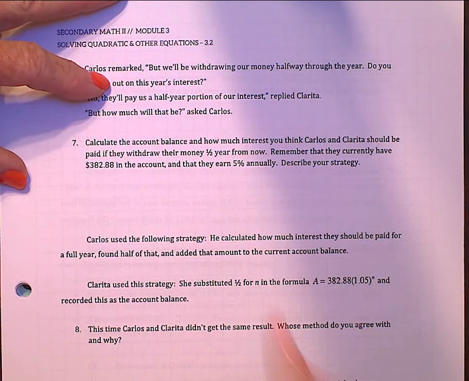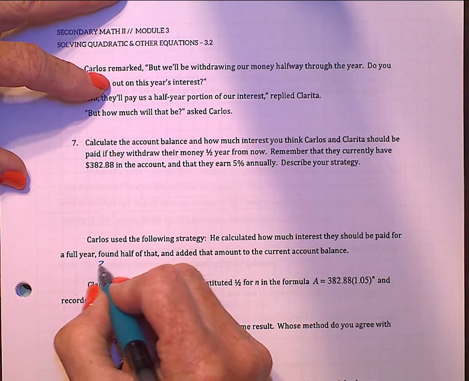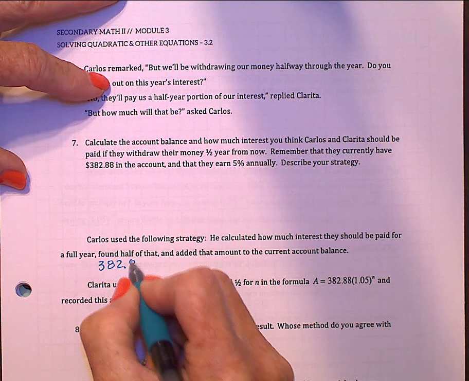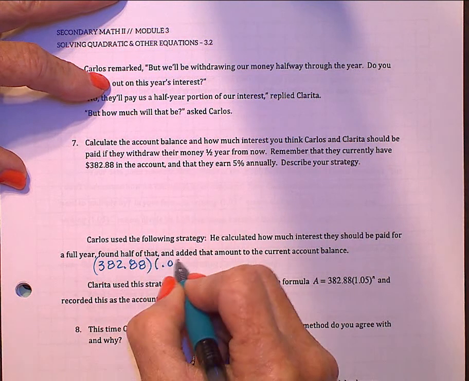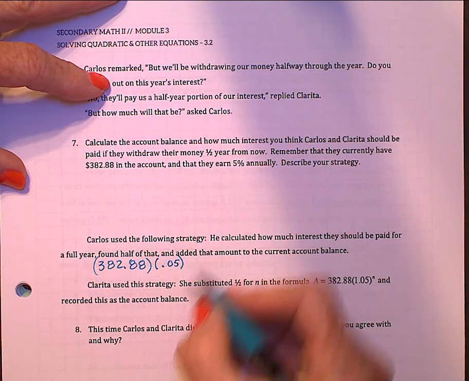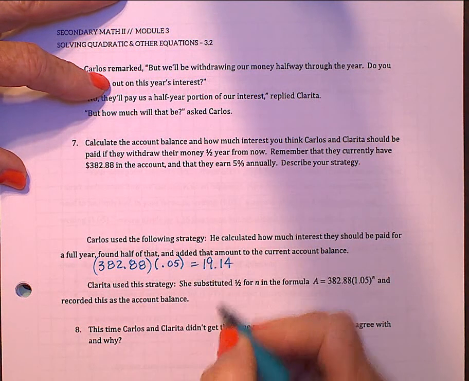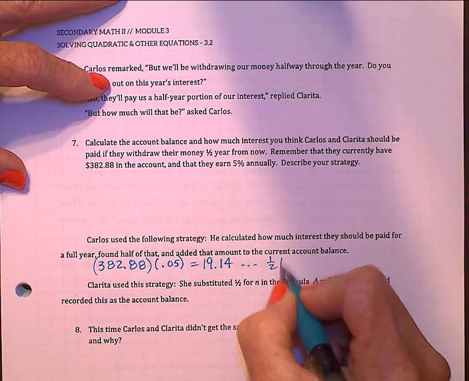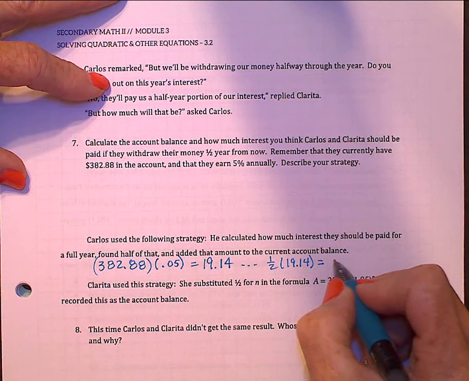So how much did he make in 1 year? It was 382.88 times that interest rate, 0.05, and that was the $19.14. Half of that is $9.57.